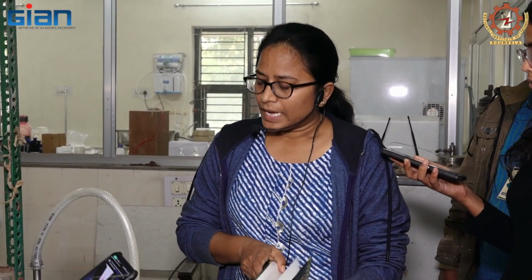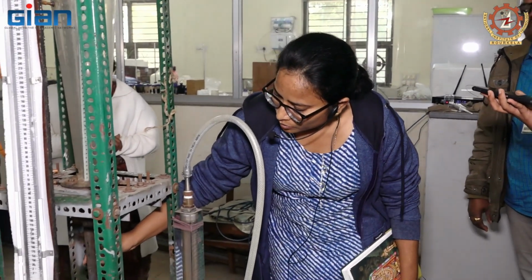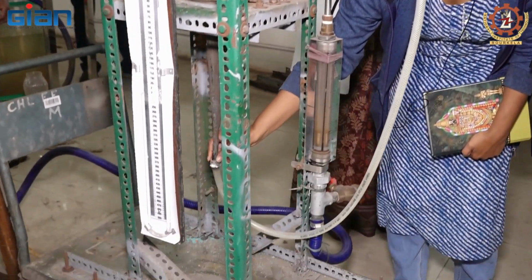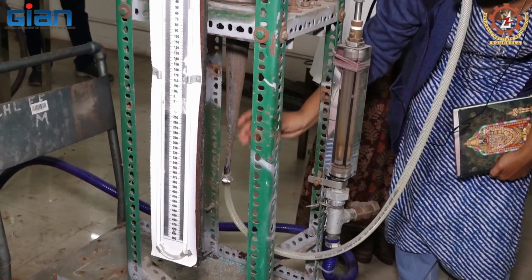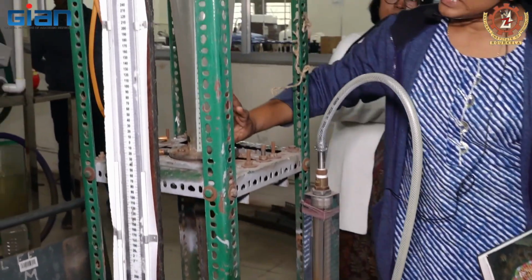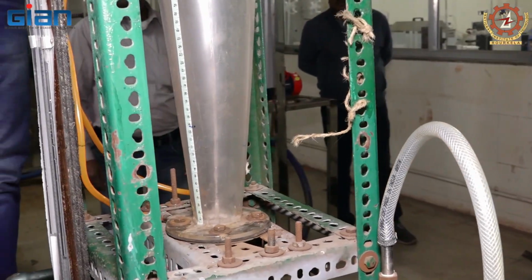This is the basic: first, air has to be passed through the bottom of the conical section, because the air passes from the narrow end to the wider range, as it has been designed. From here, a material is fixed here. It is called a fixed bed. Initially, what will happen?